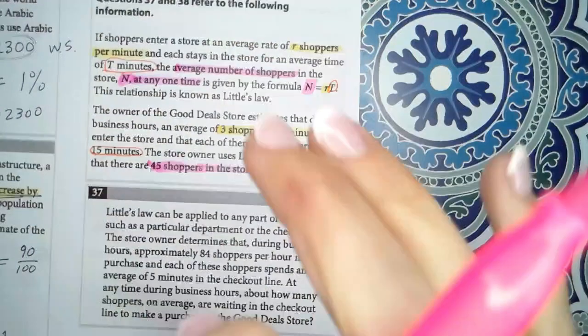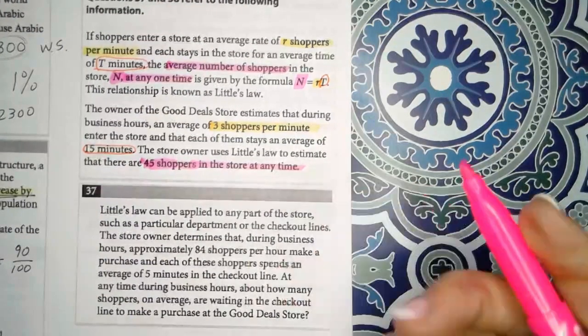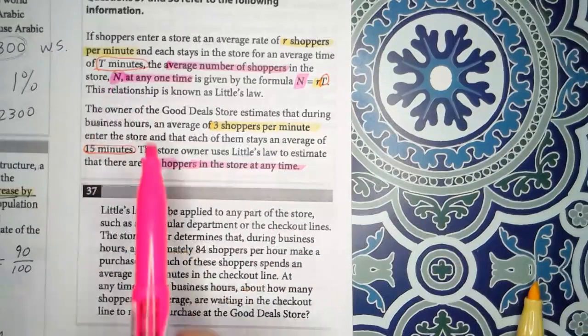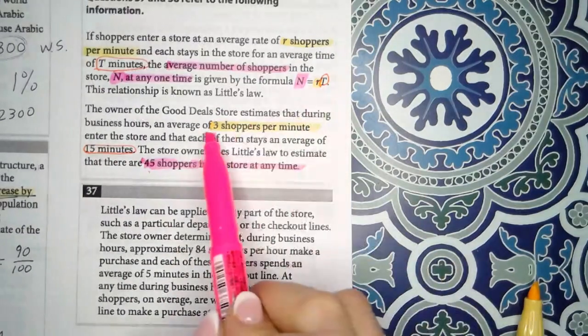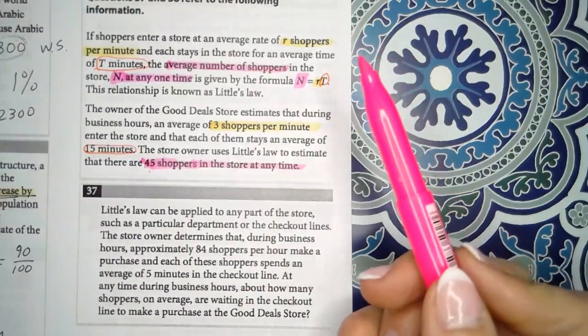They set you up, and then we follow from there. They did a full example for us. They showed us how it worked. If you fill these in, N is 45, R is 3, T is 15. What's 3 times 15? 45. Got it. Totally works.